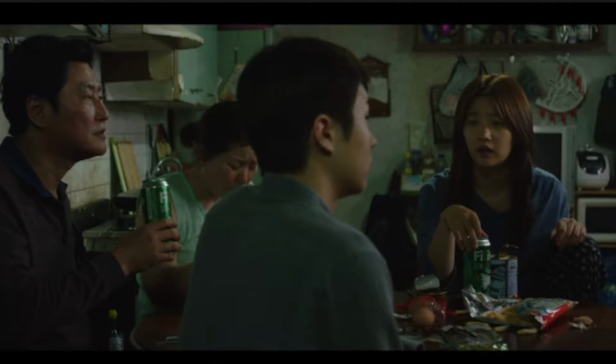This shows that Ki-woo and his father occupy a similar role in the family dynamic. They are expected to solve problems. The background of the shot is a rich study in mise-en-scène. The clutter of the apartment echoes the chaos of the slums where they live.